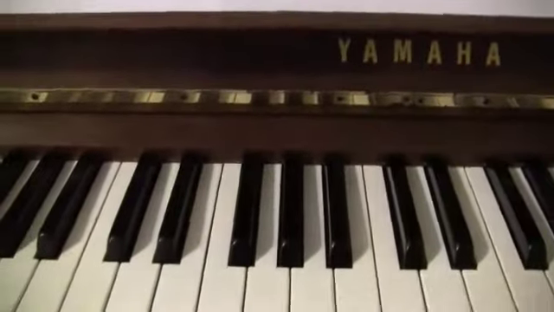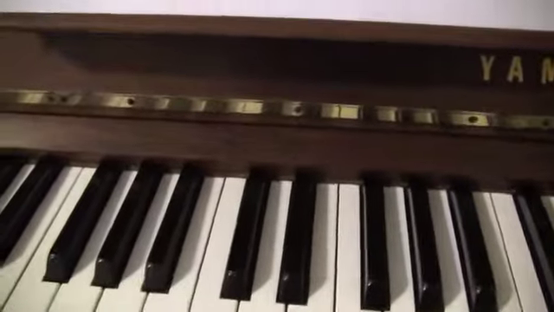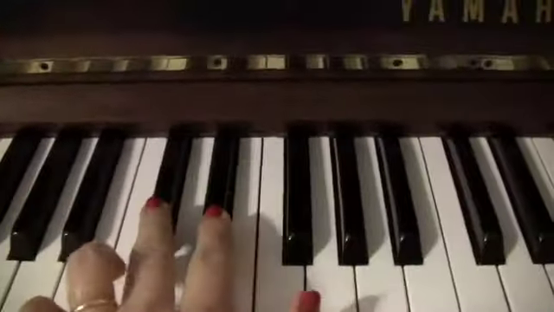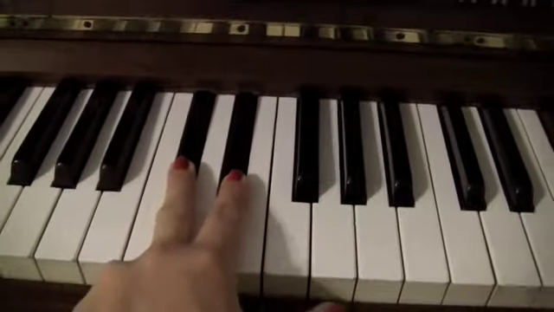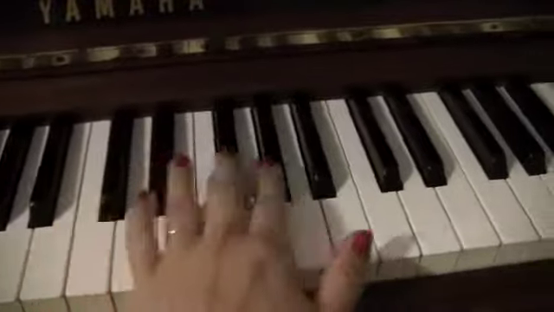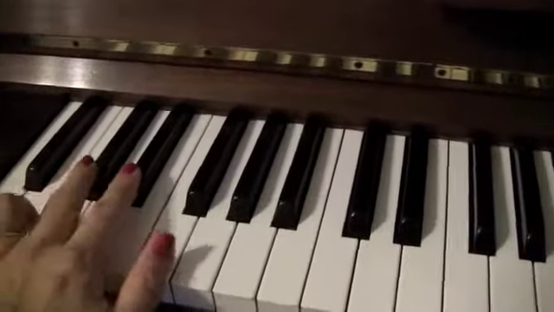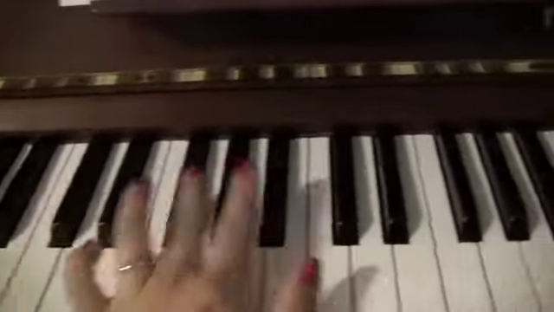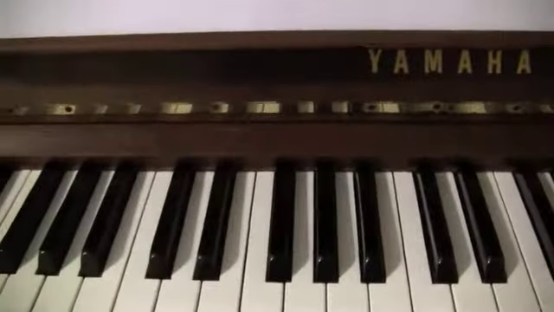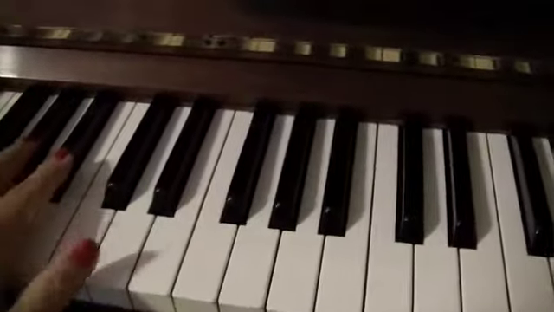So what we want to do first is start by finding the groups of 2 black keys. So your piano or keyboard will have 2 black keys together, and then you'll see 3, and then 2, 3. So let's find all the groups of 2 black keys. Okay, and so on. And so try this on your own with your own keyboard at home. Now let's find all the groups of 3 black keys.